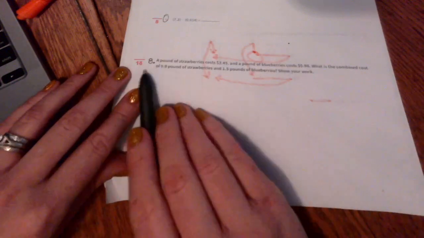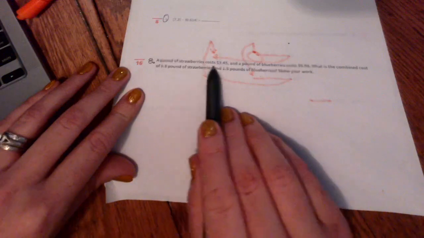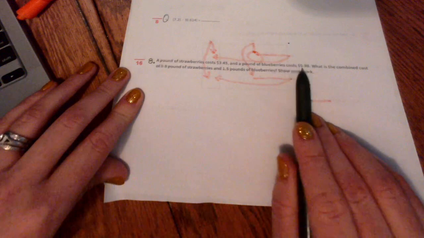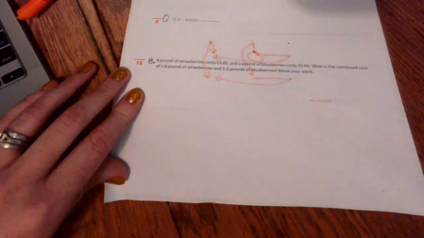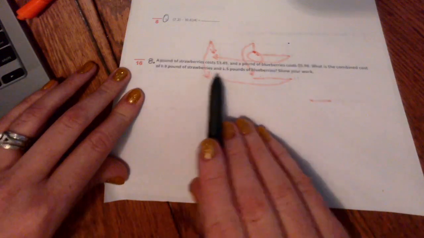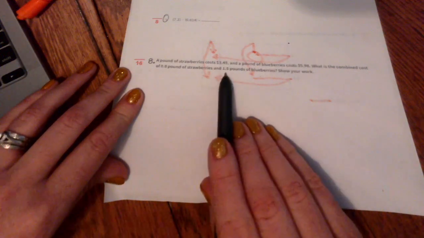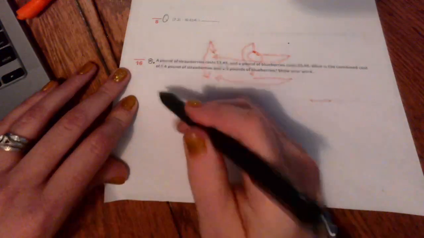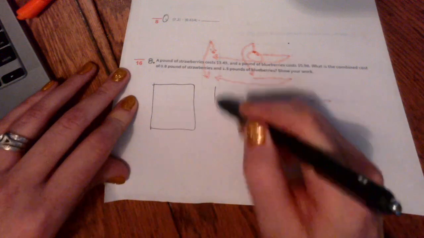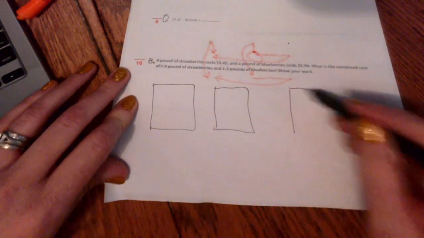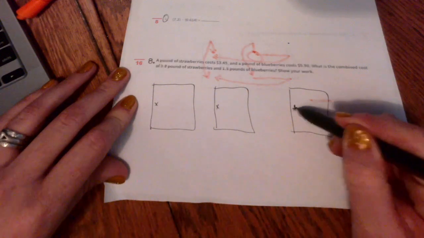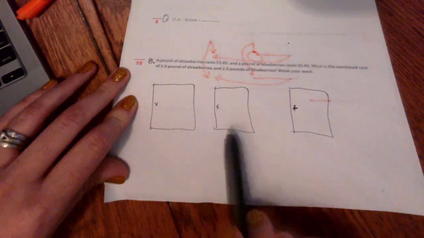And then for number 8, a pound of strawberries costs $3.45, and a pound of blueberries costs $5.98. What is the combined cost of 8/10 pounds of strawberries and 1 5/10 pounds of blueberries? Remember, this is a 3-part problem. You are going to be multiplying, you are going to be multiplying, and you are going to be adding the products from both your multiplication.